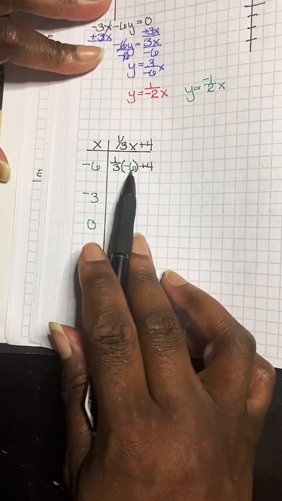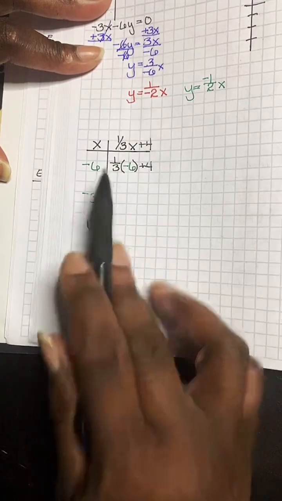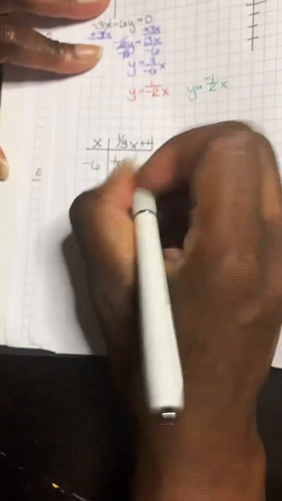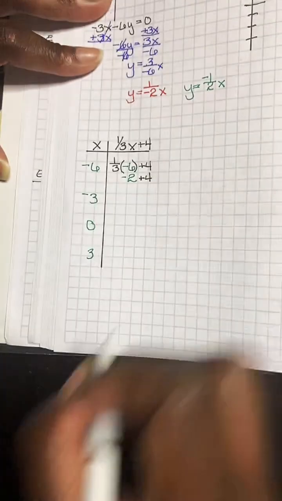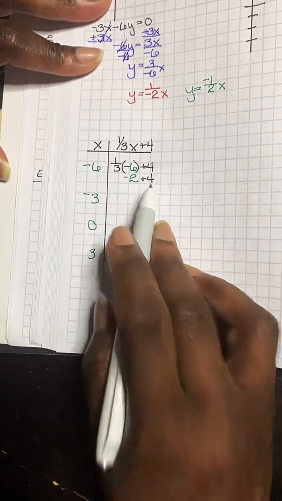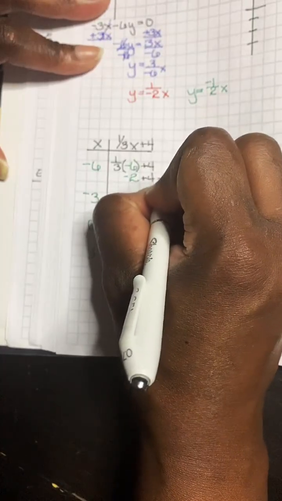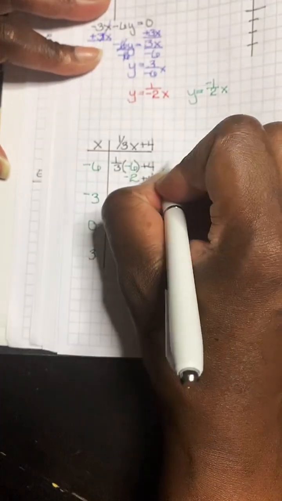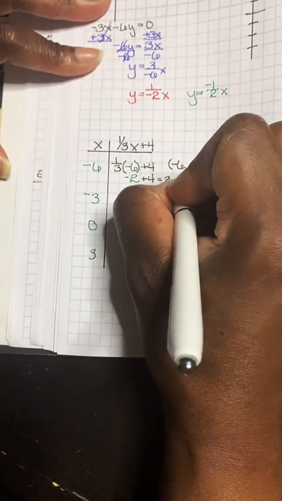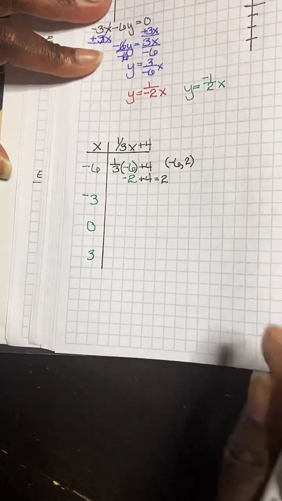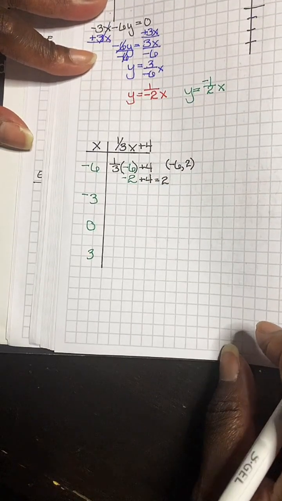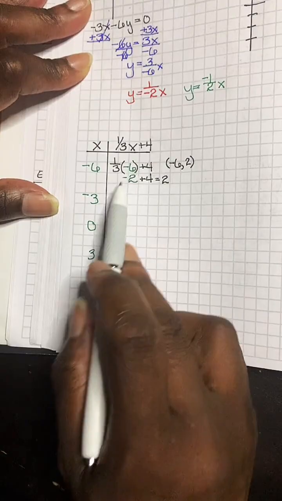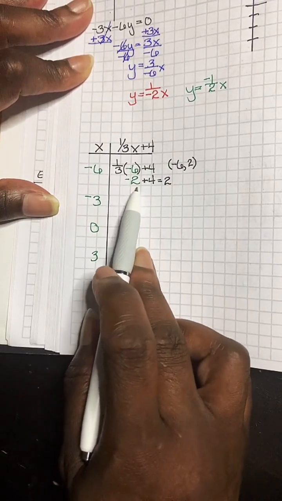Now, if I say -6 divided by 3, that's going to give me a -2. So now I'm going to take that -2 and add to 4. So -2 plus 4, that will give me a 2. All right. So my ordered pair for this one is going to be -6, comma 2. All right. Hopefully this is making sense. So the reason why I use multiples of 3 is because it gives me a nice clean answer.